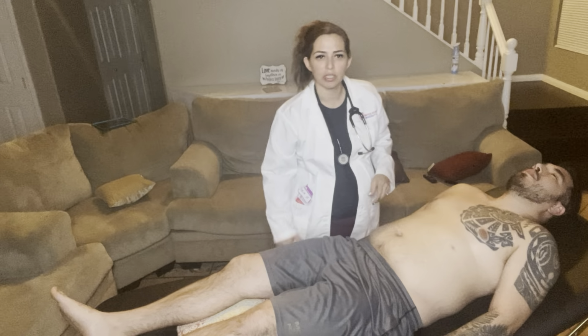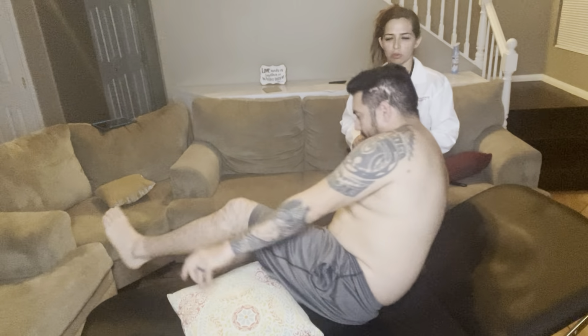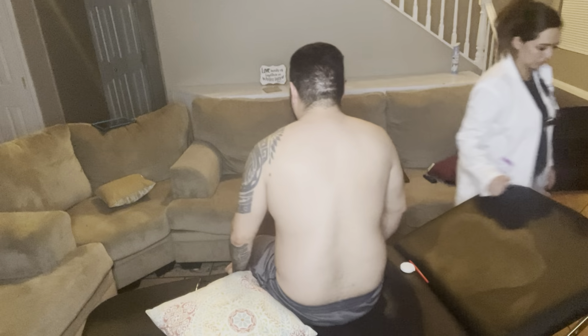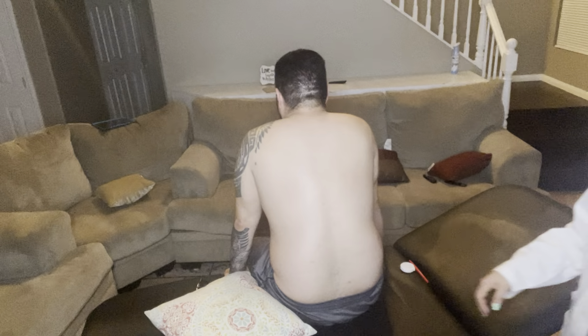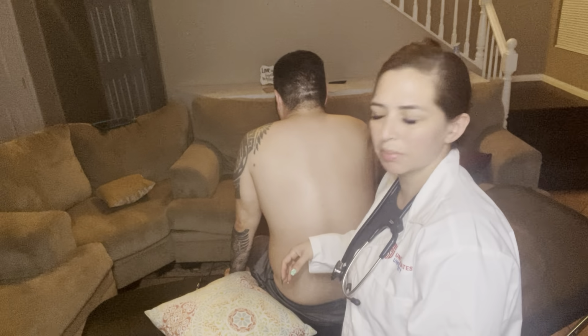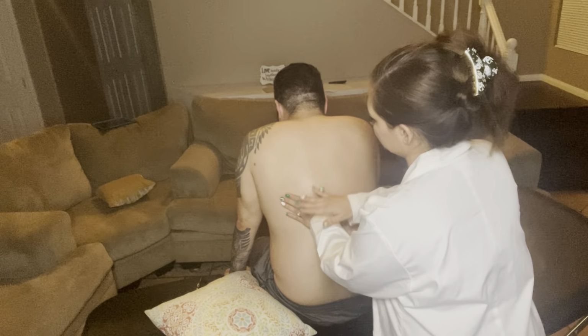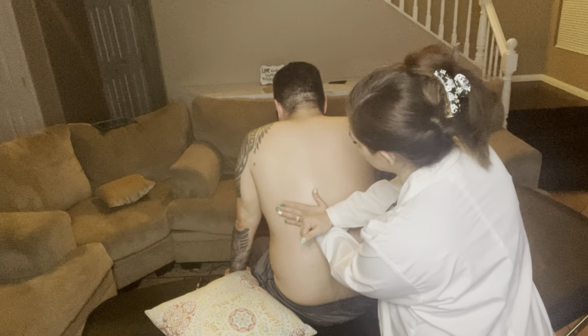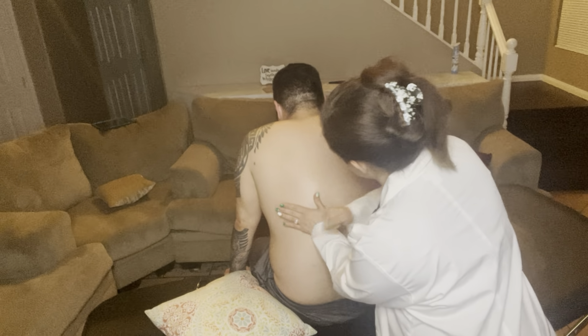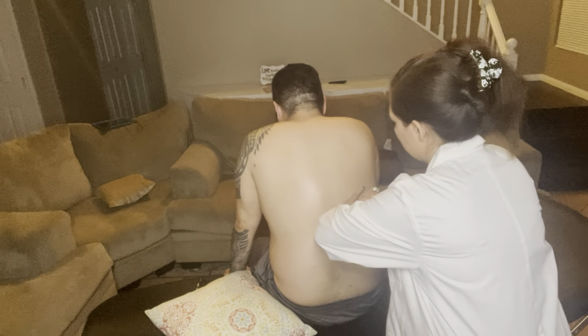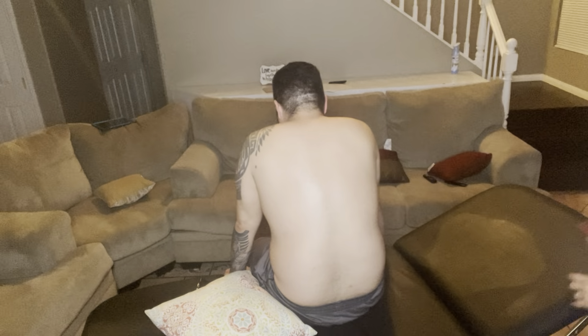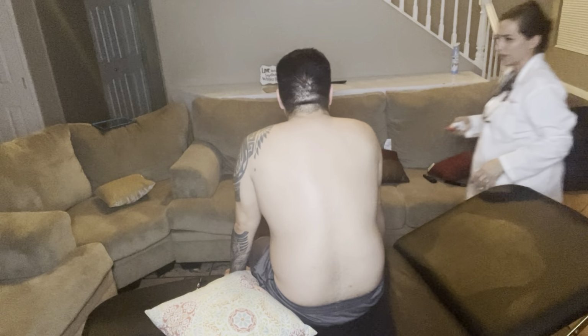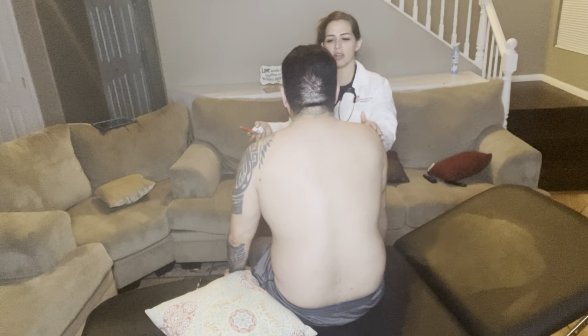For a moment, just to check for the CVA, costovertebral angle. I'll come around from this side, and I'm going to be checking his CVA for any tenderness. Did you have any tenderness or pain at that time? No? Okay, so go ahead and lay back down for me.